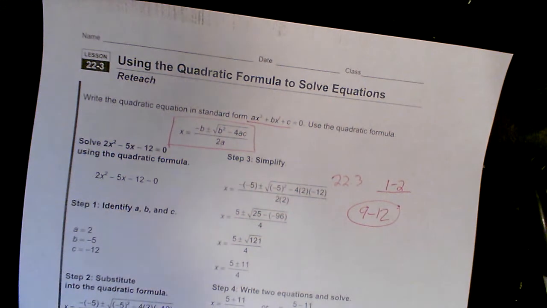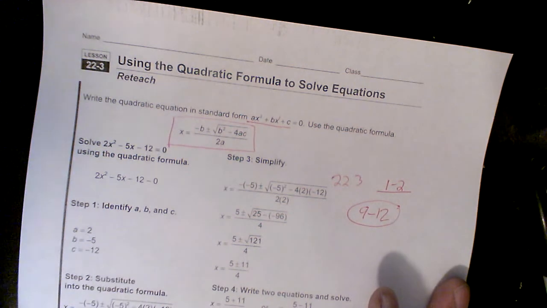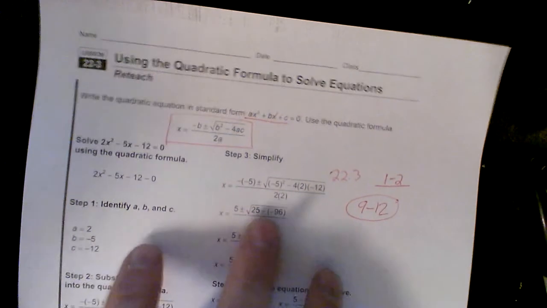You really didn't miss a whole lot on Wednesday. It was reducing radicals. We can talk about that. But this is probably something you should practice before you come in.